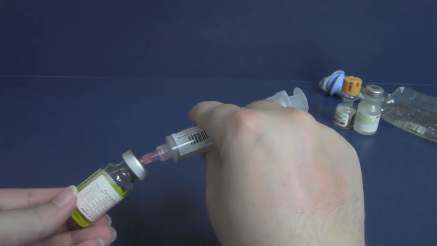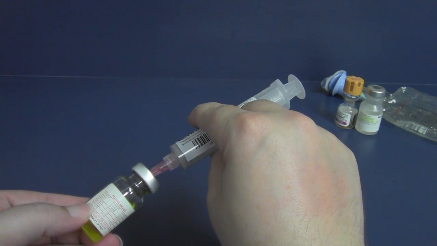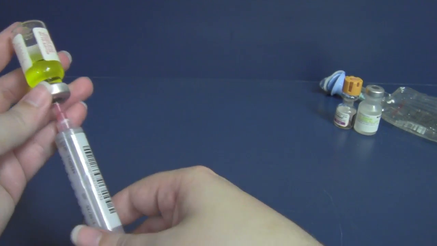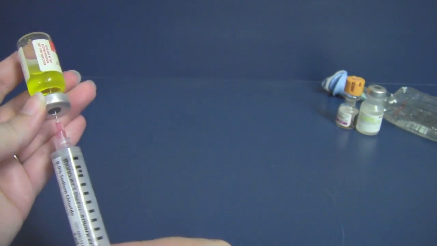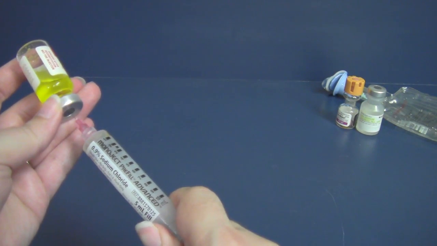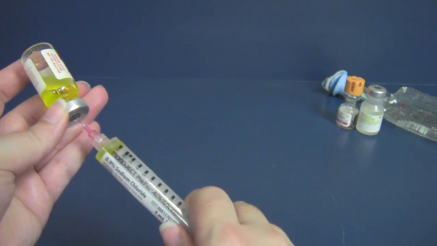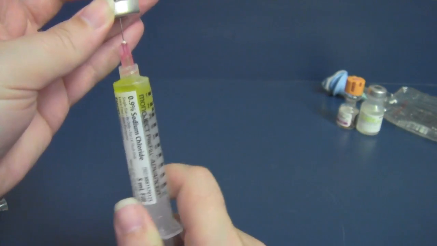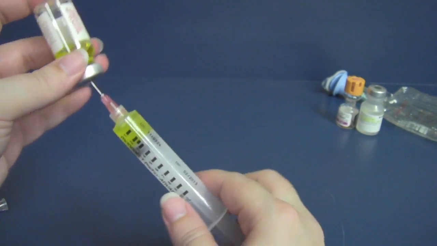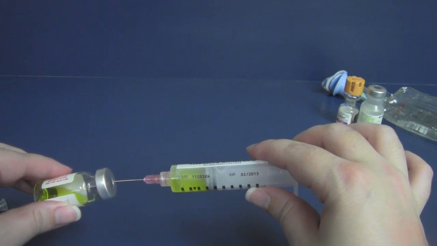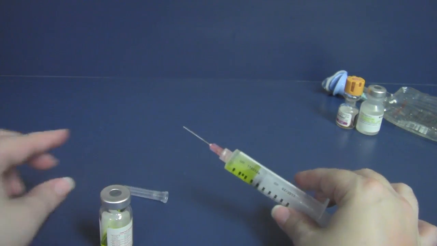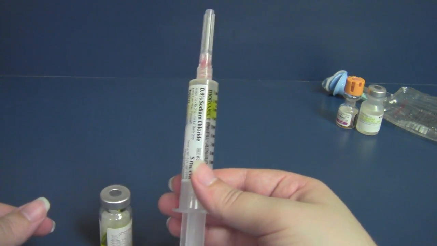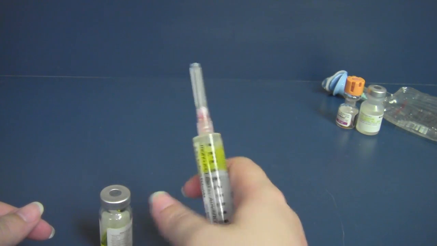Now I have a concentration of 500 milligrams per milliliter. If my patient only needed 1,000 milligrams, then I only need 2 milliliters, and I can go ahead and draw that up in my syringe, which won't use the entire volume of the vial. And I'll safely recap, and I'll label my syringe and be able to administer this to the patient.